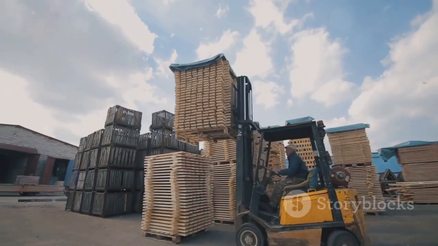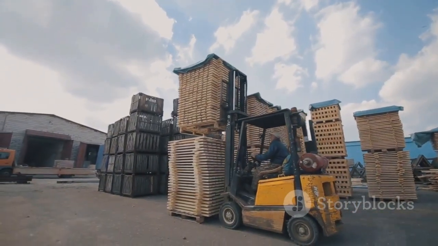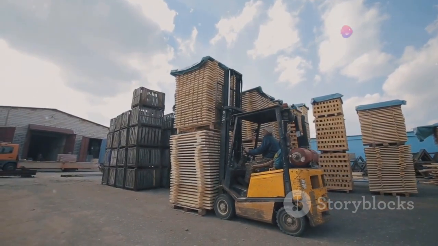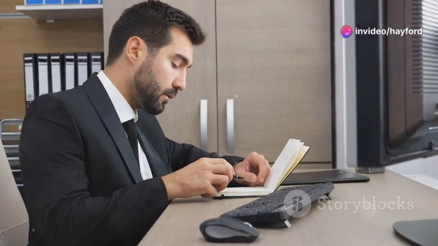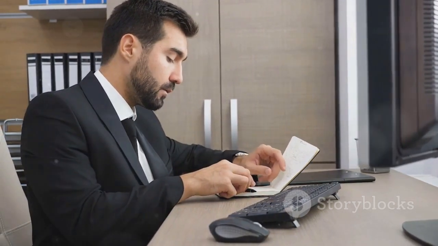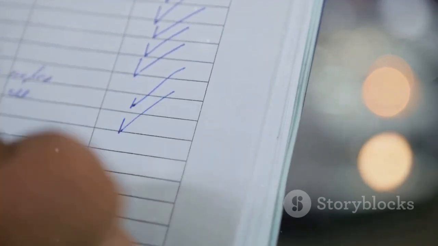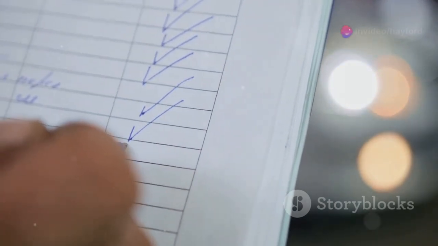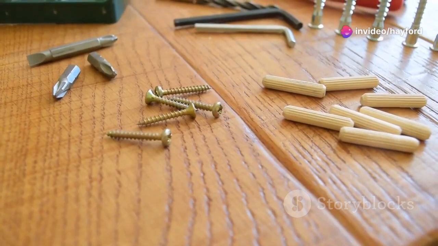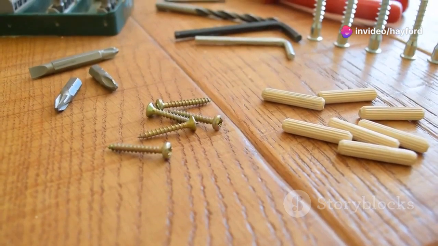Here's a step-by-step guide on how to effectively source raw materials for your production needs. Before you even think about contacting suppliers, you need to know exactly what you need. That means creating a detailed list of every single raw material that goes into your product. And I mean everything, from the main components to the smallest screws.